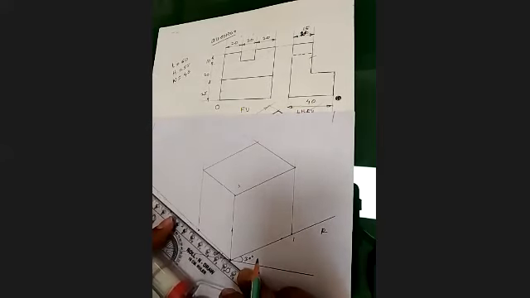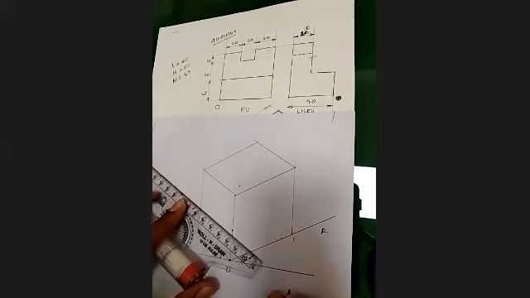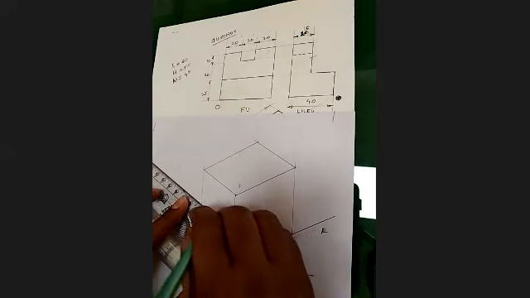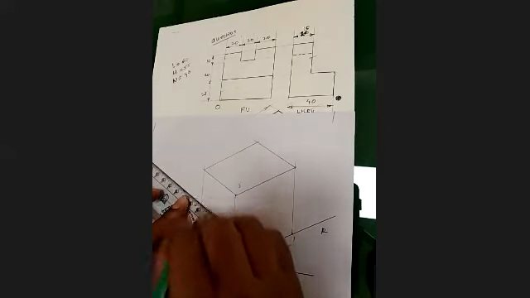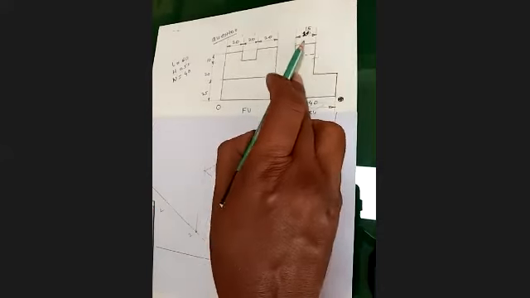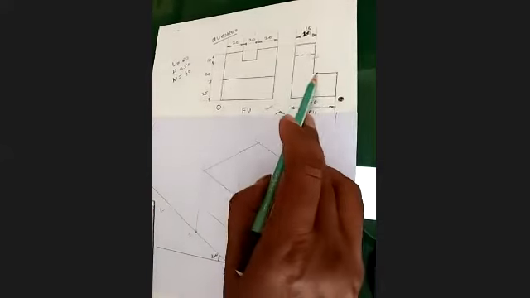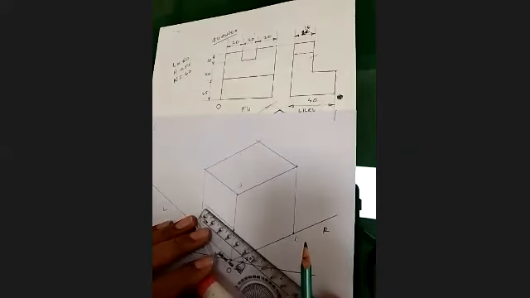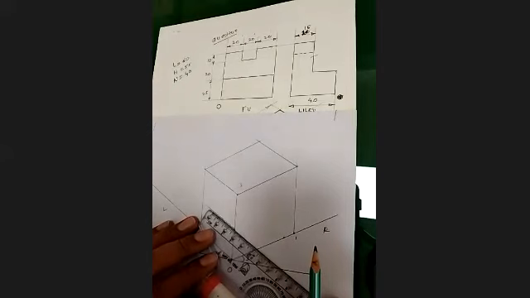Then through this 25, I'm going to draw a line parallel to the left axis. But the total is 40. This step is 15. So this length becomes 25. So I will take this 25 here. So you will get the remaining length 15.